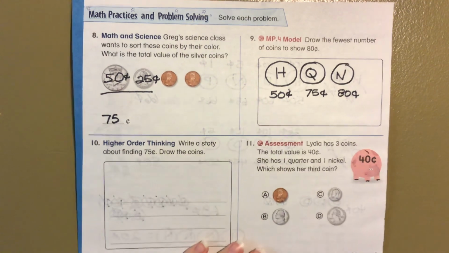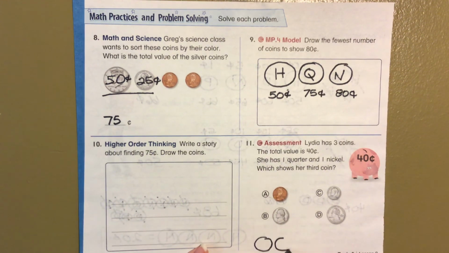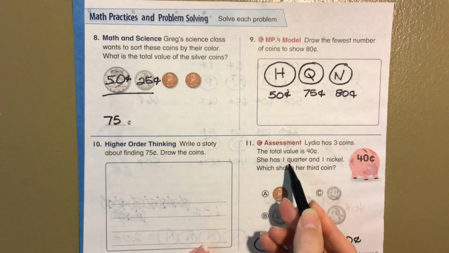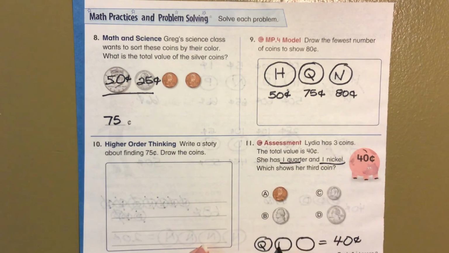Number 11. Lydia has 3 coins. I'm going to draw 3 coins here. 1, 2, 3 coins. The total value is 40 cents. So they equal 40 cents, just as it shows in her piggy bank. She has 1 quarter. So I have 1 quarter and 1 nickel and 1 nickel. What is the third coin? So we have to figure that out.